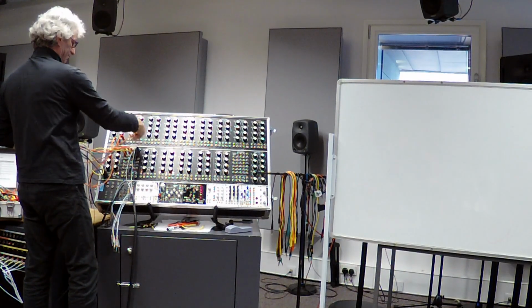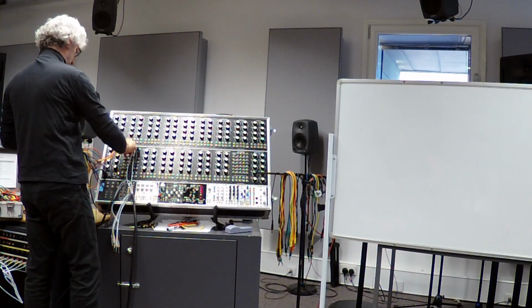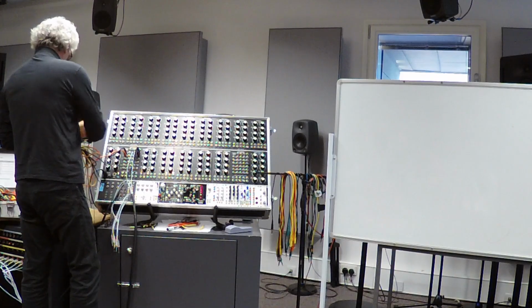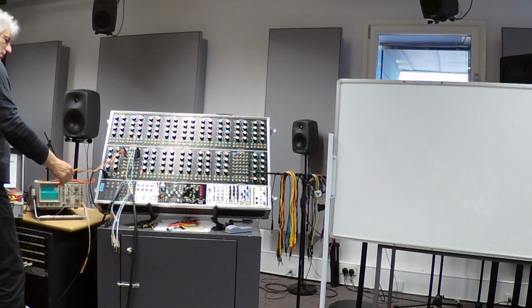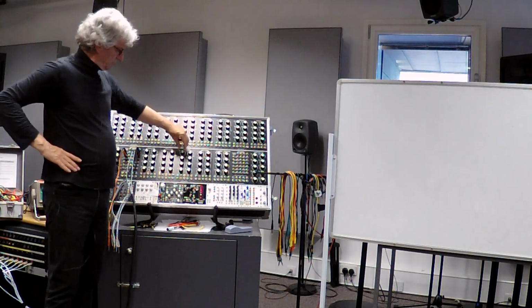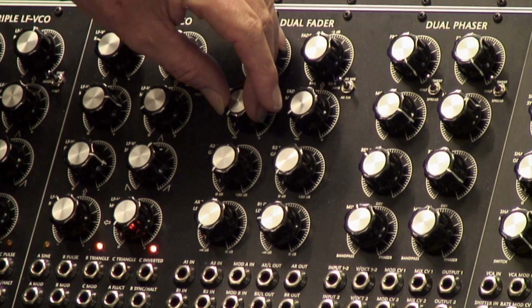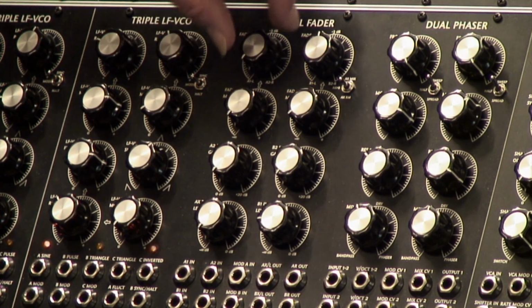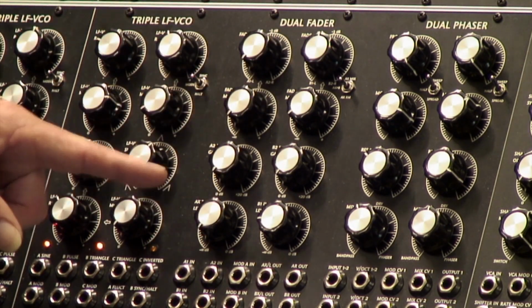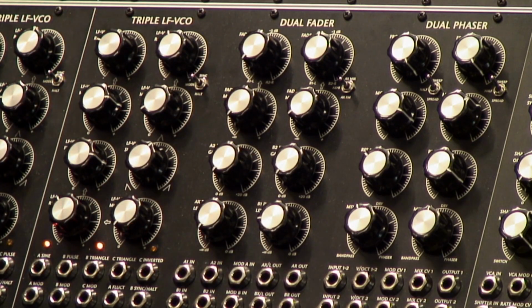What are the settings on the dual fader, the 3 settings on the side? Basically the dual fader has only 2 main knobs that you need to do the fader, the crossfader, the panner, and the ducking effect. But each one has 2 more knobs, and these do some extra functionality.